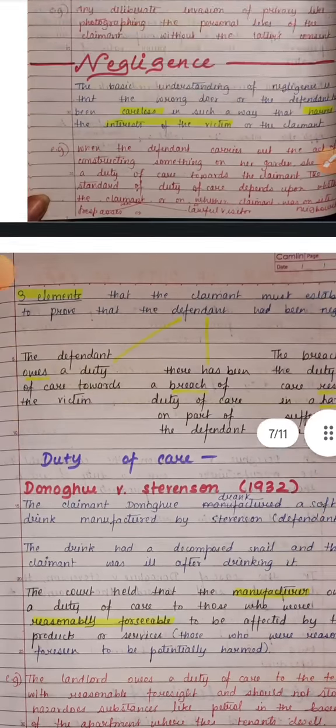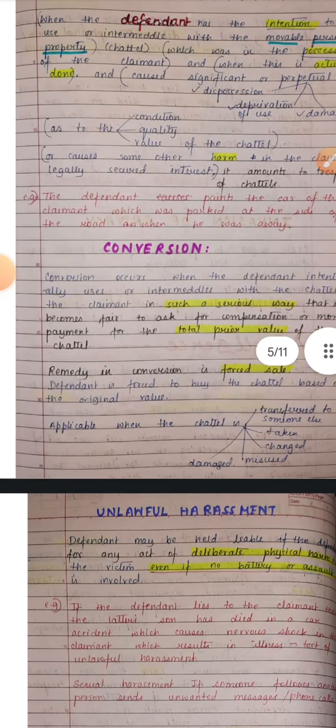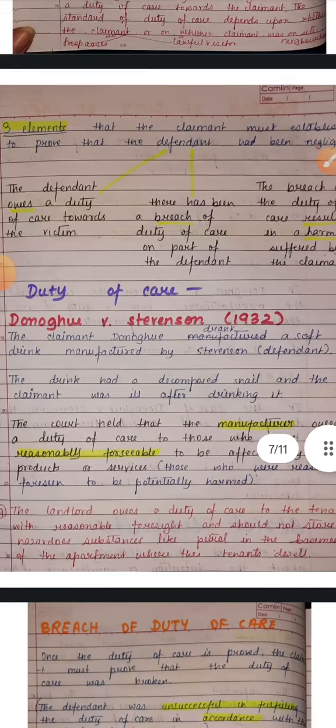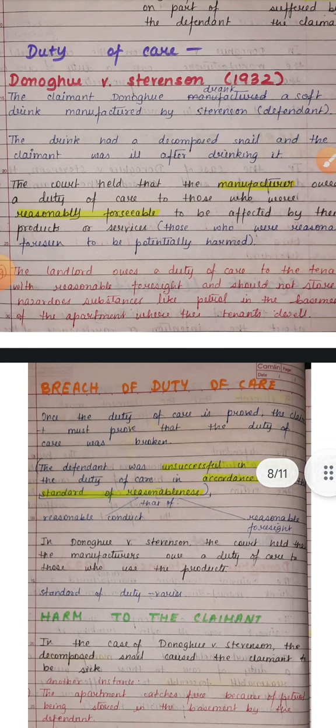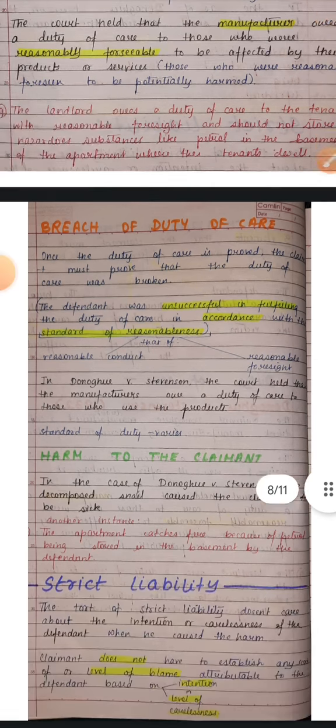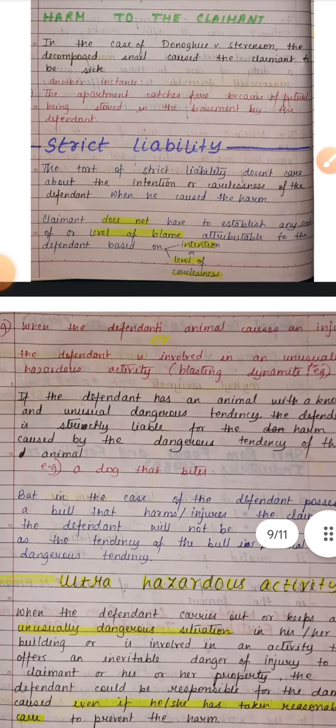You see, in negligence and intentional tort, it's essential for the claimant to establish that the defendant has been negligent in some way, or that the injury has been caused on purpose by the defendant. In the case of strict liability, there is no need at all for the claimant, the victim, to establish any sort or level of carelessness on my part. The claimant doesn't have to establish any form or level of blame attributable to the defendant based on intention or the level of carelessness.